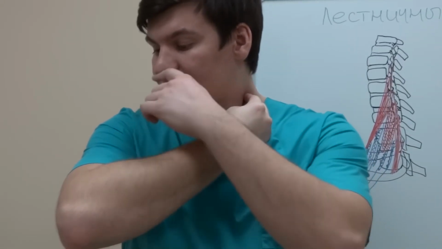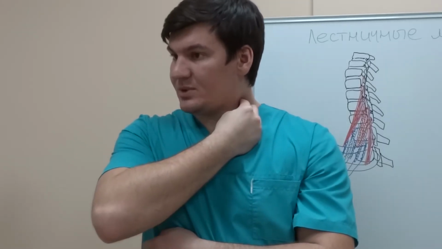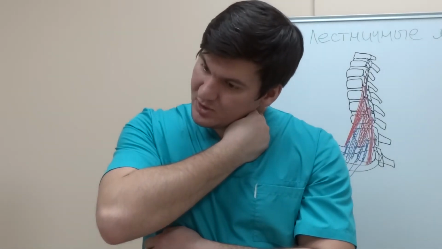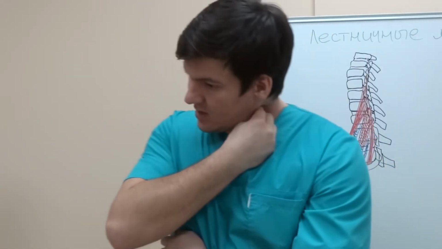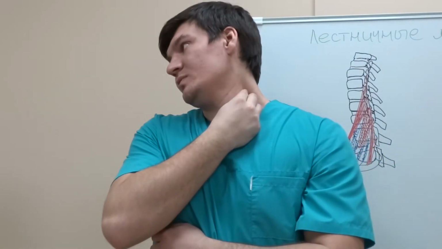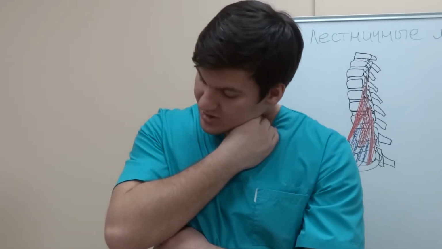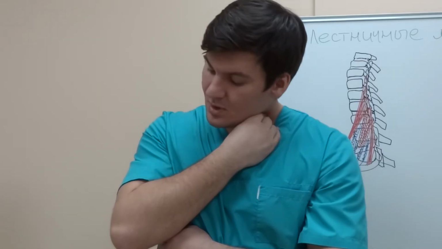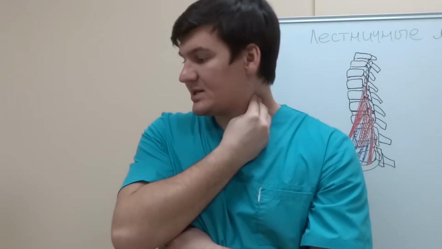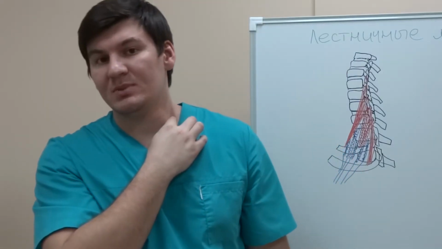And in this position, you tilt your head forward. You feel the movement of the muscle under your fingers, and you bend your head back, tilt forward and bend back again. Change the position of your fingers, press on different parts of the muscle. There will be a slight discomfort, a slight feeling of tension.